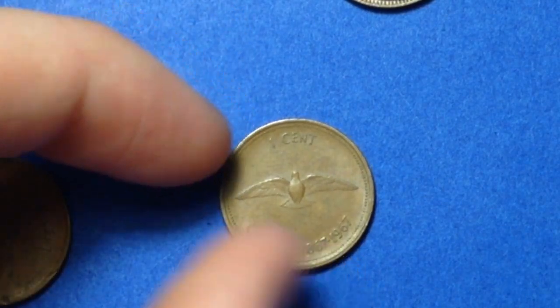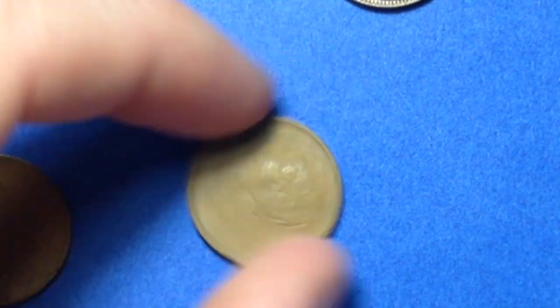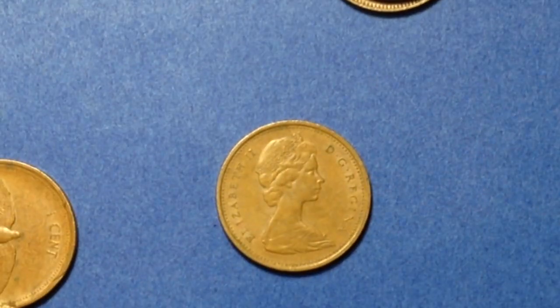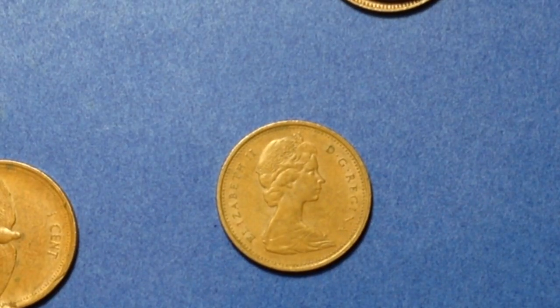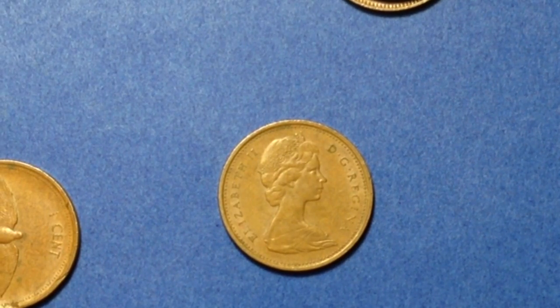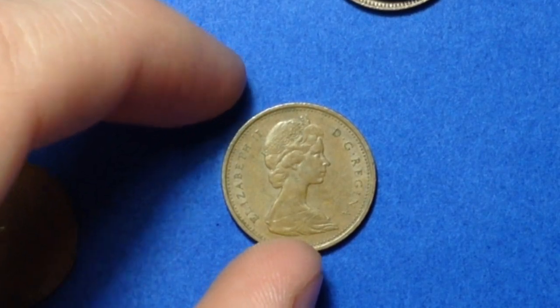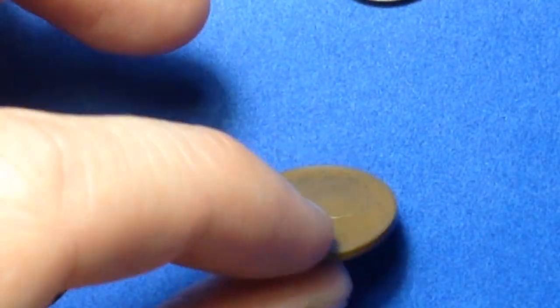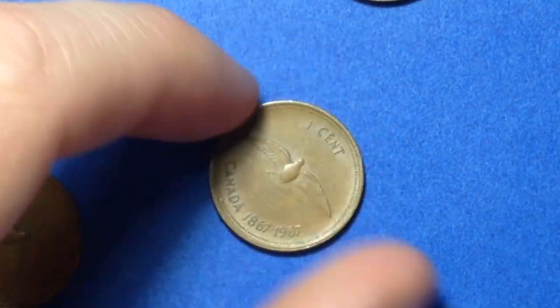We see 1 cent at the top, a rock dove in flight in the very center. We flip it over, we see the same portrait of Queen Elizabeth II. This is the second crown portrait of Queen Elizabeth II. It's her at age 39. And as far as the mintages of this coin goes, there are 345 million. So that makes this the second highest mintage in the entire video that we're looking at right here.